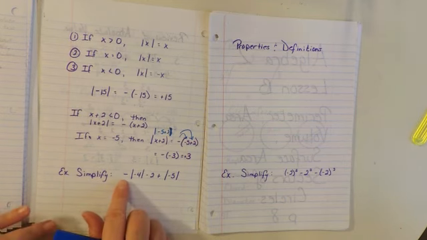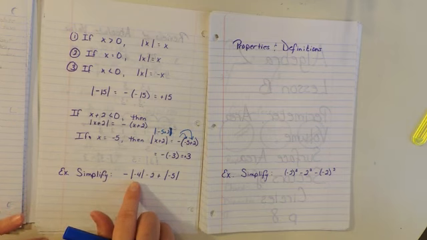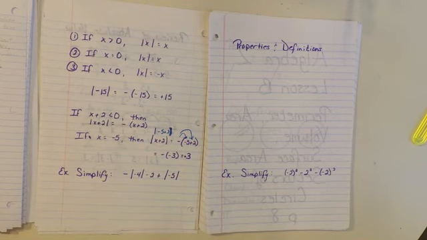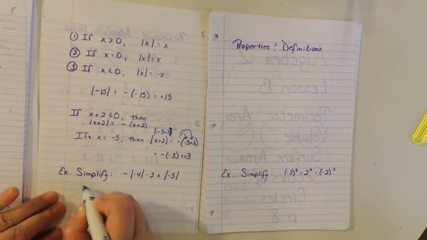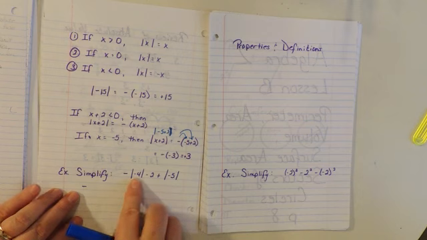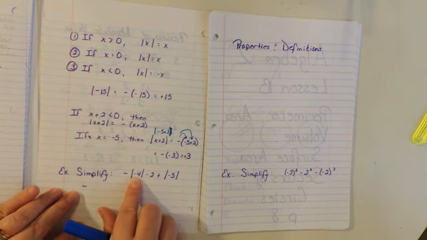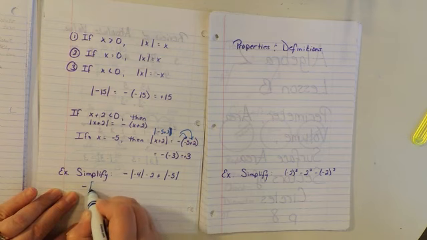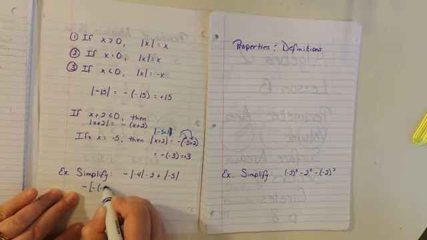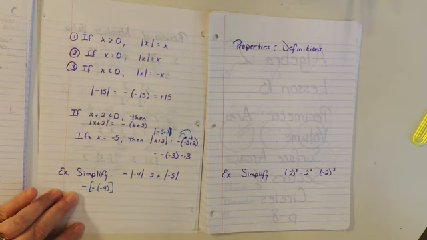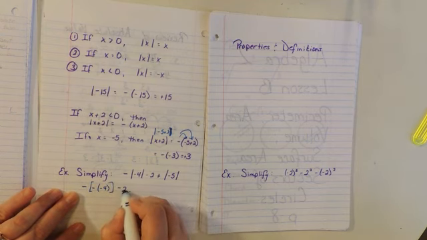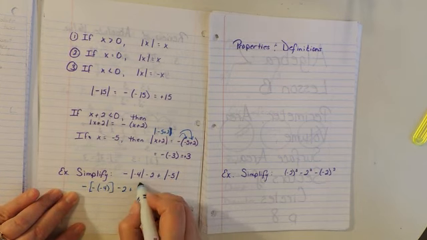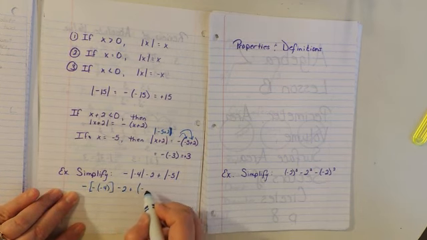We have minus the absolute value of negative 4 minus 2 plus the absolute value of negative 5. Alright, let's leave this negative. Don't lose the negative out in front. The absolute value of negative 4 is going to be the opposite of negative 4. So we're going to say the opposite of negative 4. Okay? Minus 2 plus the absolute value of negative 5 is going to be the opposite of negative 5.